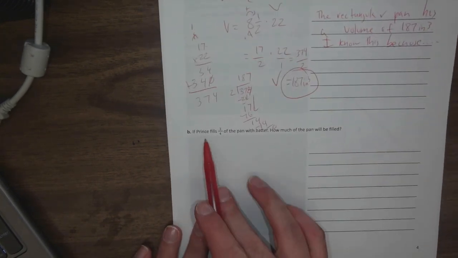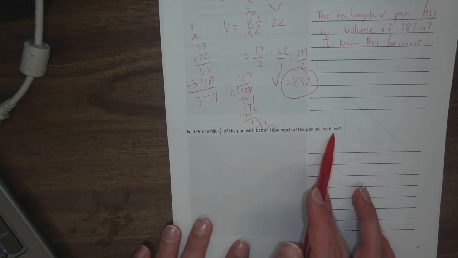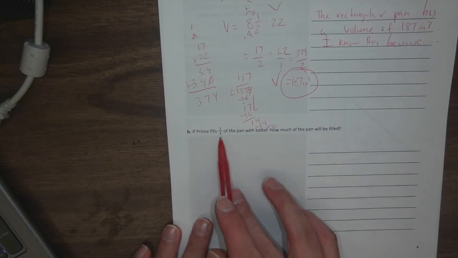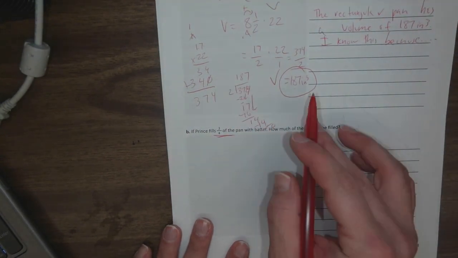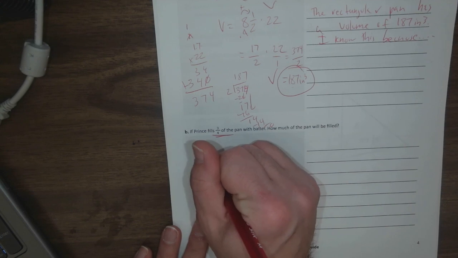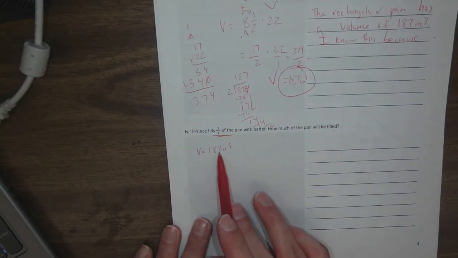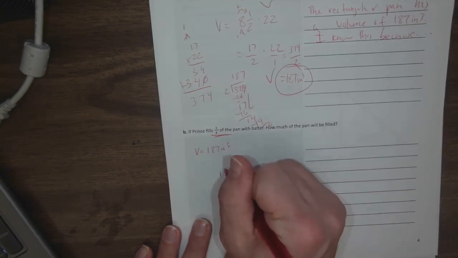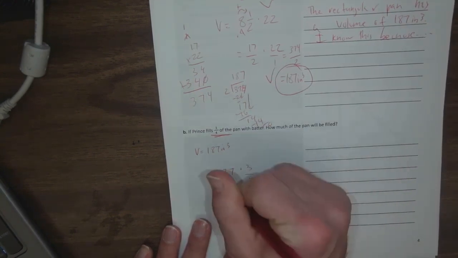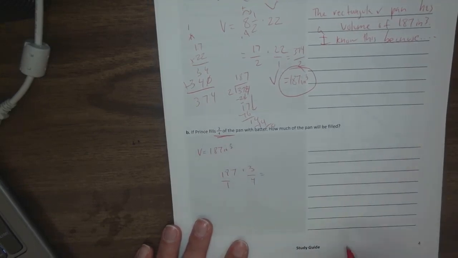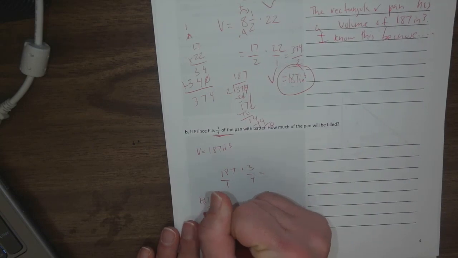So here it says if Prince fills 3/4 of the pan with batter, how much of the pan would be filled? And so 3/4 of, right, means multiplication. And so I needed to take the volume, right? The volume is 187 inches cubed, and we're finding 3/4 of that. So this becomes 187 times 3/4 over 1.